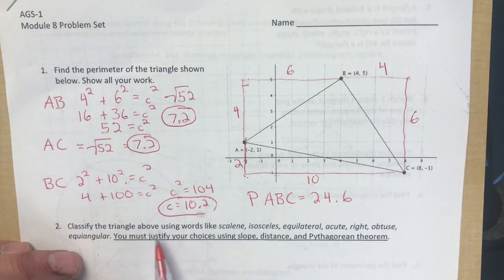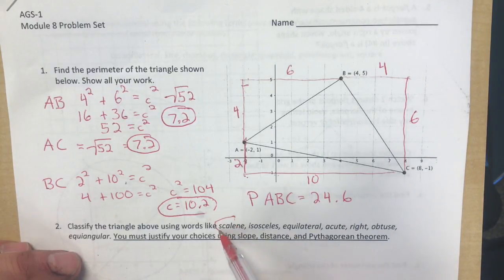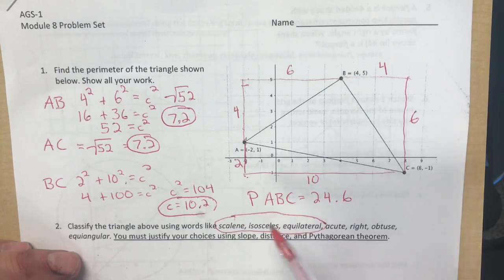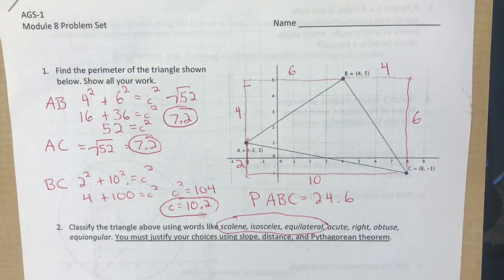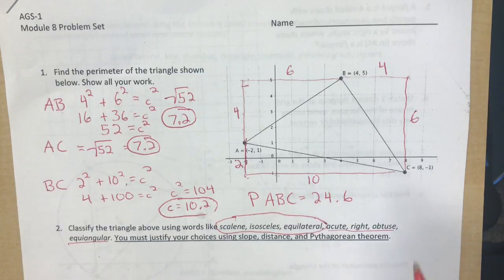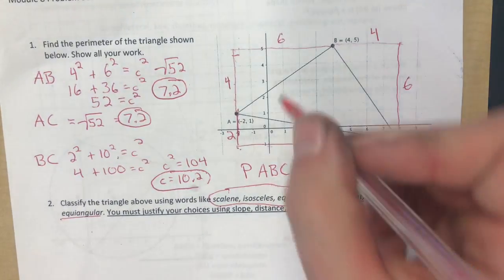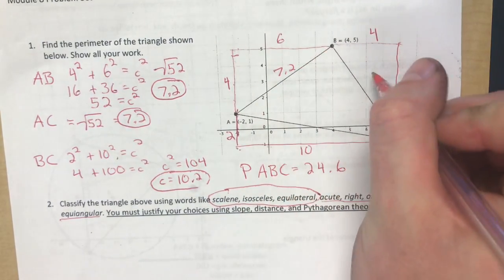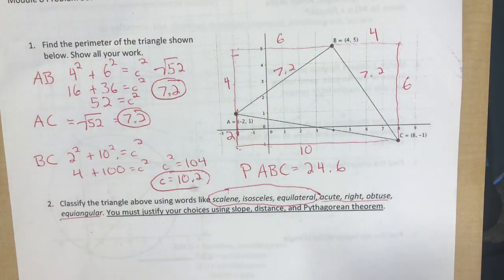Okay, next one: classify the triangle above as scalene, isosceles, or equilateral. These are all referring to its sides. And then it goes on to say acute, right, obtuse, or equiangular. Those are referring to its angles. What we did up here is we determined that this was 7.2 and this was 7.2. It says to use your choices of slope, distance, or the Pythagorean theorem.